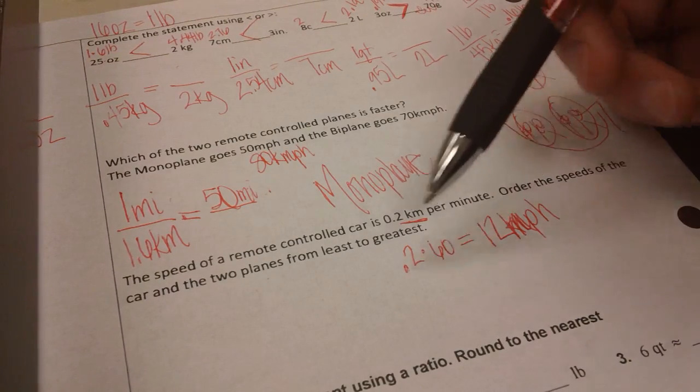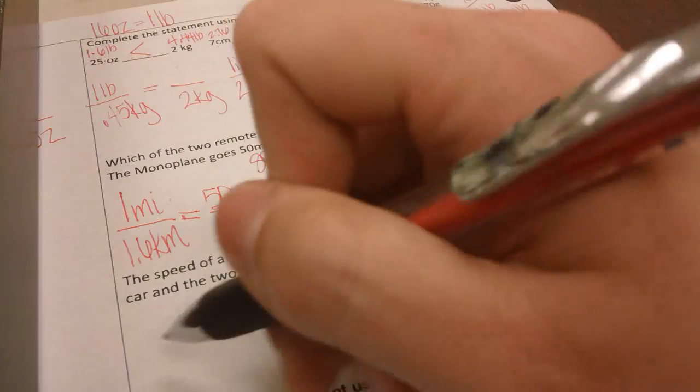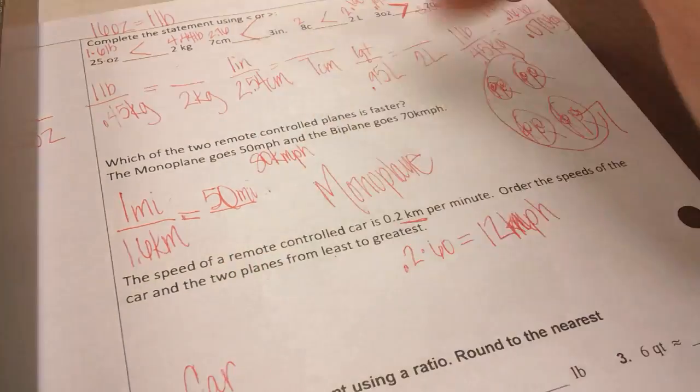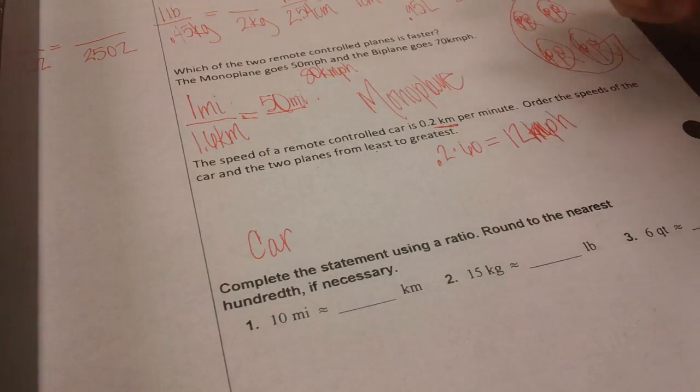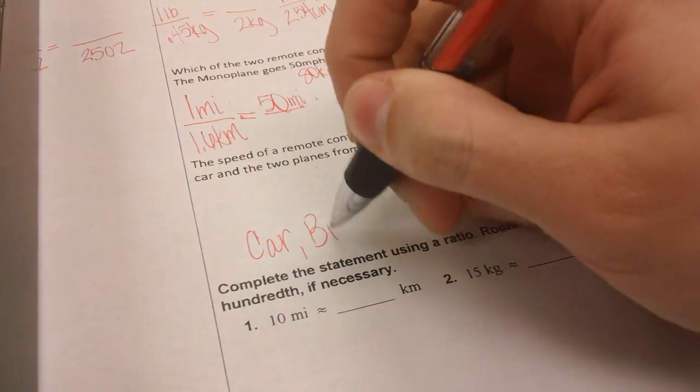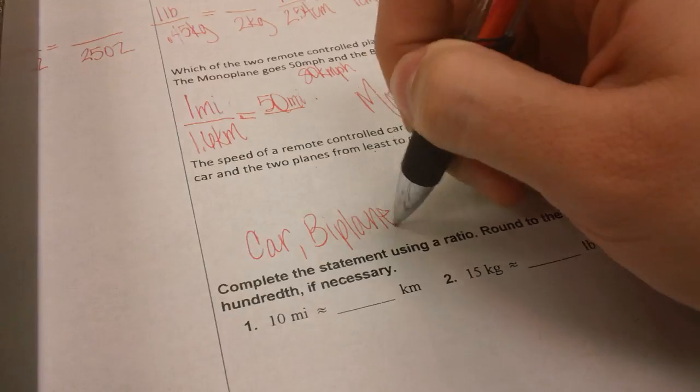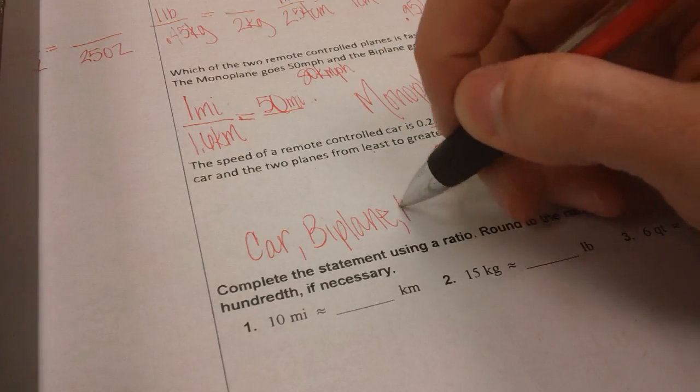So, least to greatest is the car, and then the biplane at 70, and then the monoplane at 80.